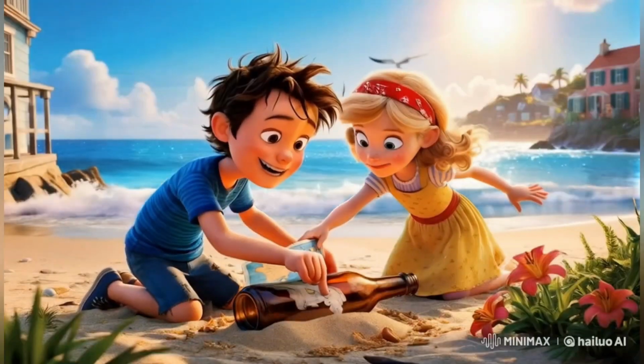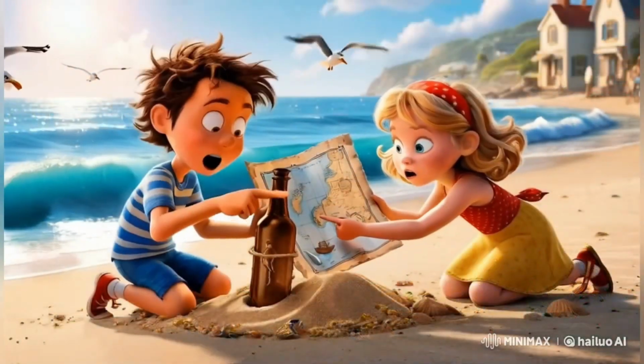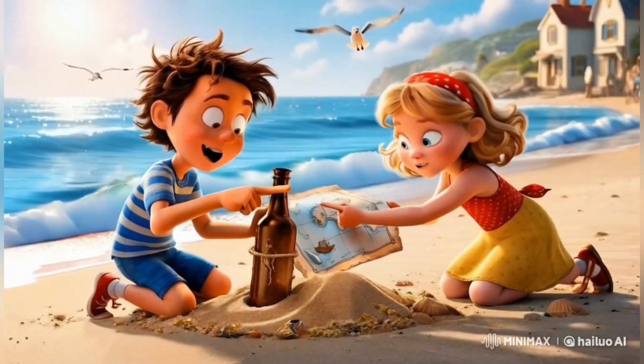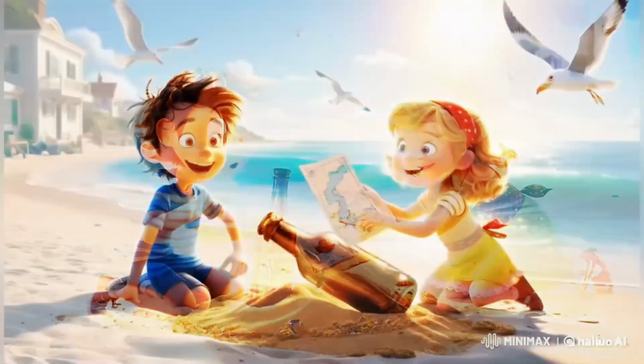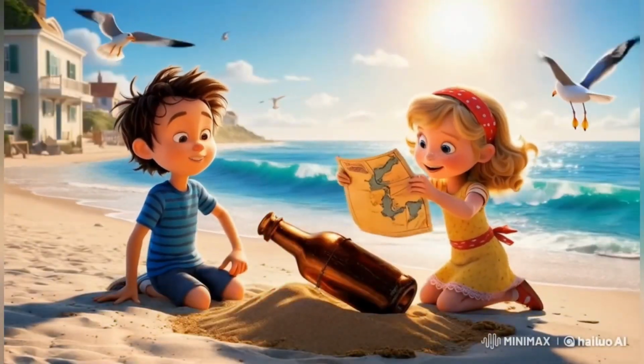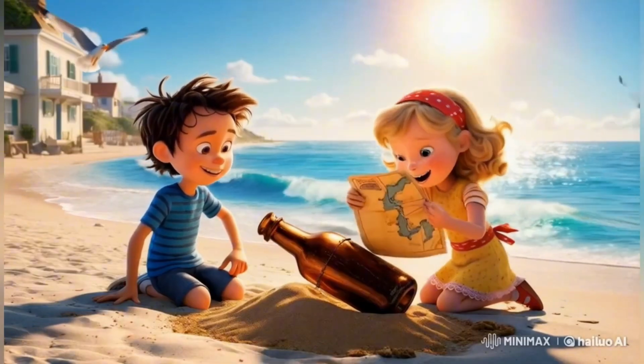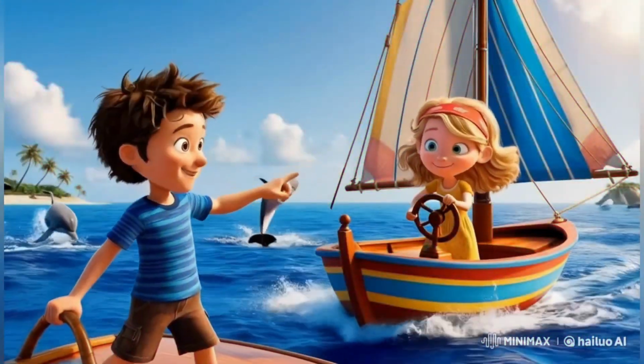On a warm, sunlit morning by the sea, Tommy and Lily stumbled upon something extraordinary, an ancient treasure map. The salty breeze danced through their hair, and the thrill of adventure filled their hearts. They waved to playful dolphins, spotted distant islands with palm trees swaying in the wind, and felt the call of an untold journey.